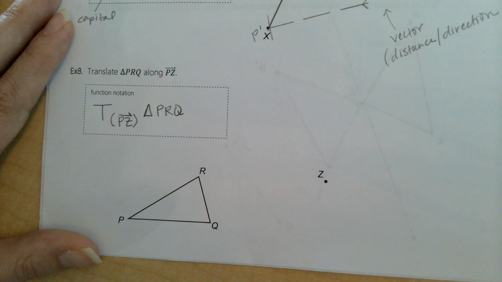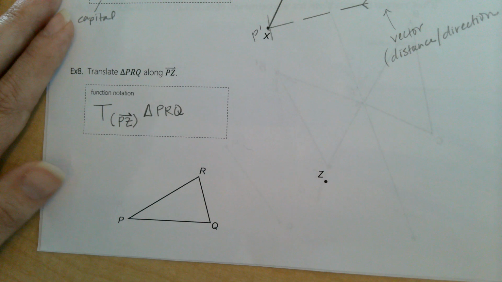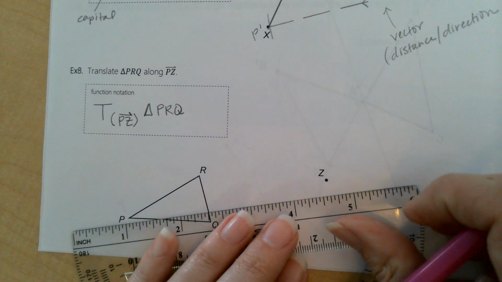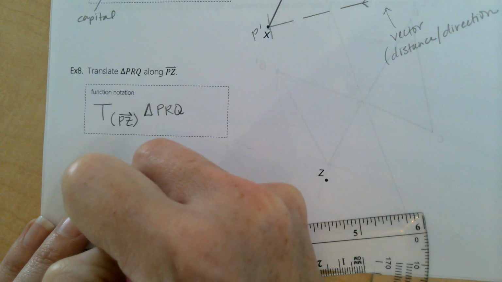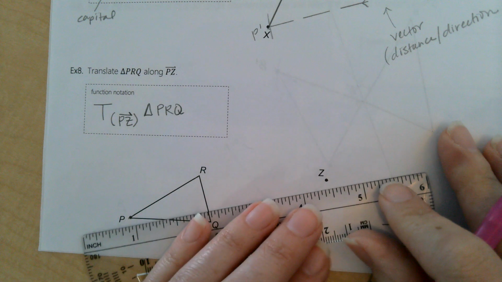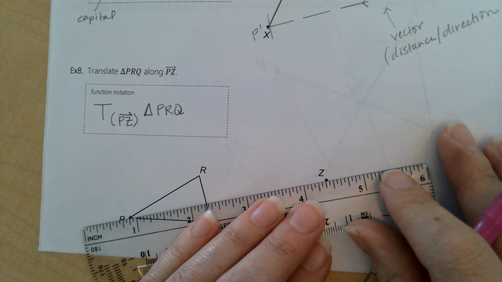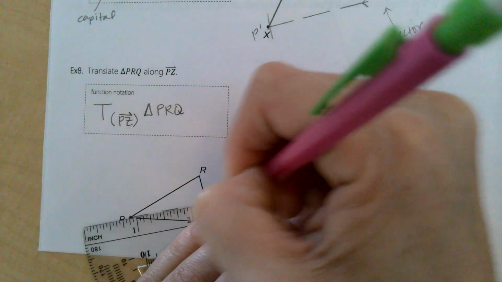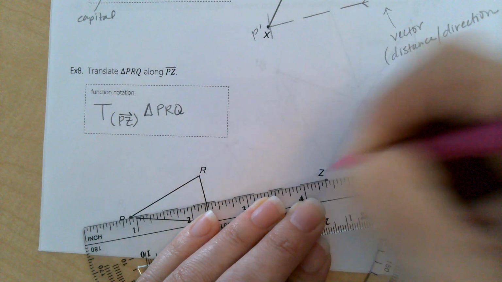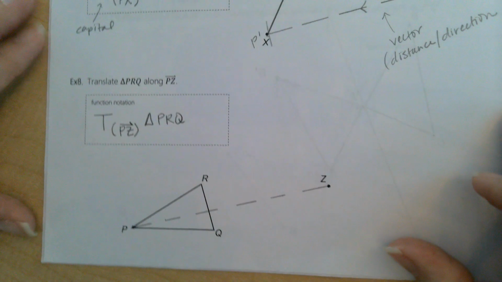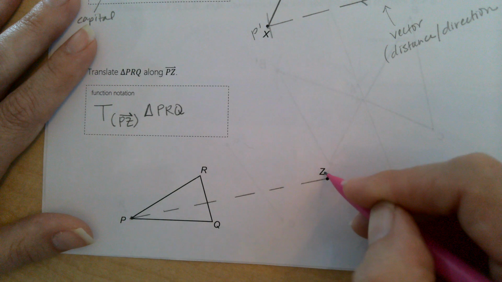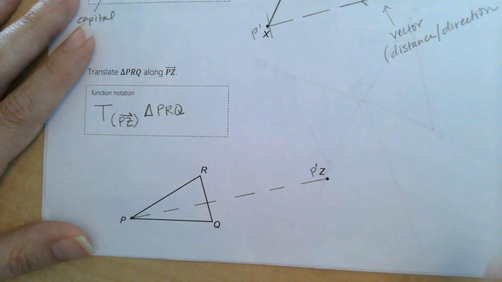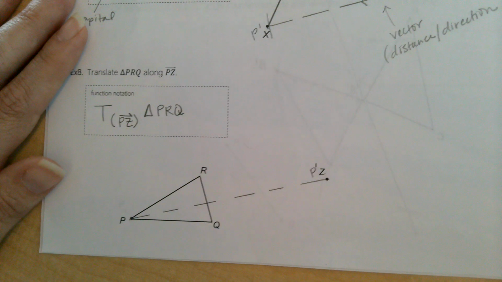Okay, are we good? So again, we've got to know what our vector is first. So we are going to draw the vector from point P to point Z. And it's not actually there, so we're going to dash it to say, hey, this isn't actually there. It's our guide. And Z becomes what? P prime. Z becomes P prime.